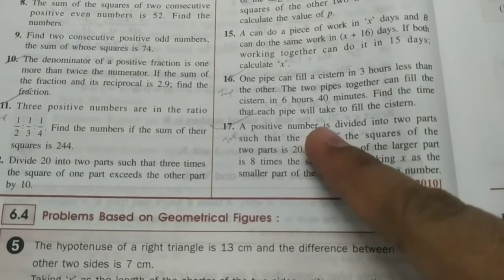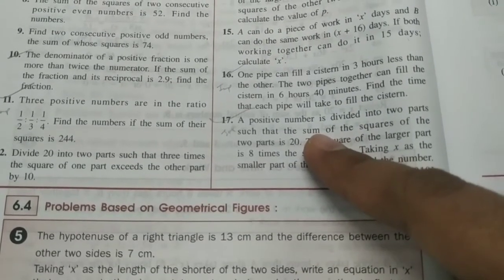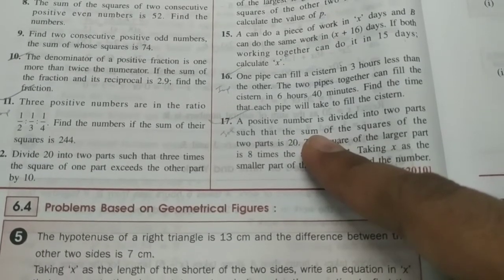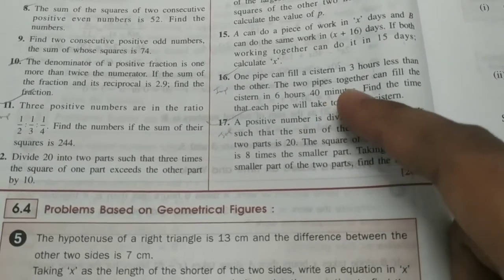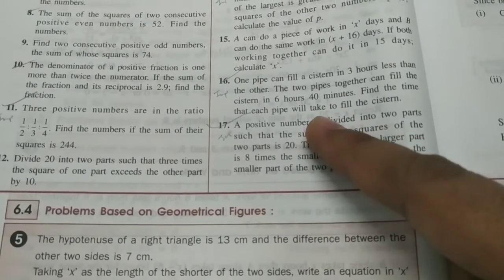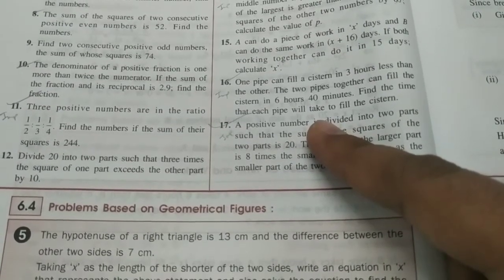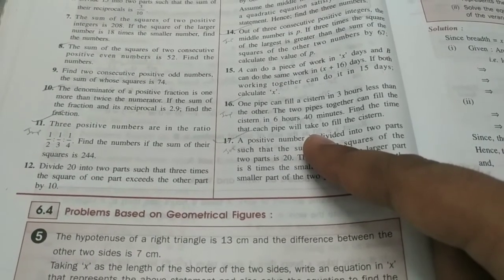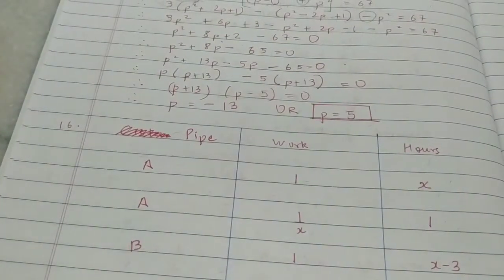So let's assume the two pipes are A and B. So A seems to be taking x hours, and B, let's assume, is taking x minus 3 hours to fill the same cistern. If both the pipes work together, they can fill the cistern in 6 hours and 40 minutes. Find the time each pipe will take to fill the cistern. So this type of sum is a work and time type of sum. So I like to use the table method to solve such sums instead of writing complicated statements.